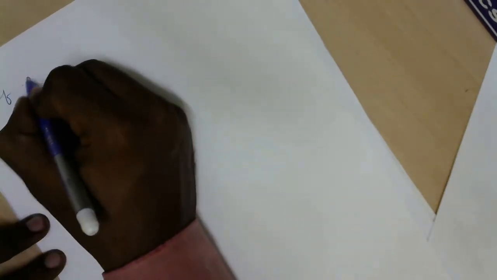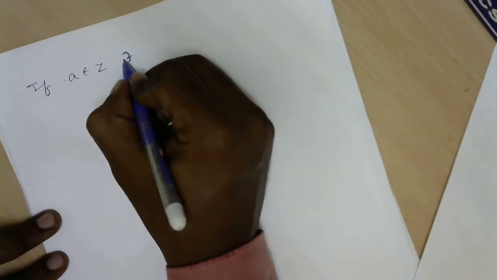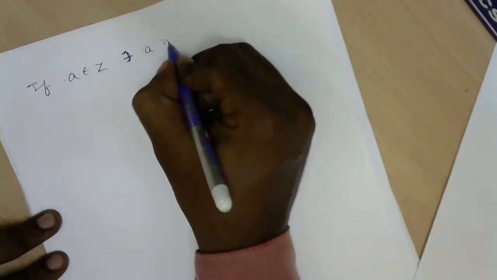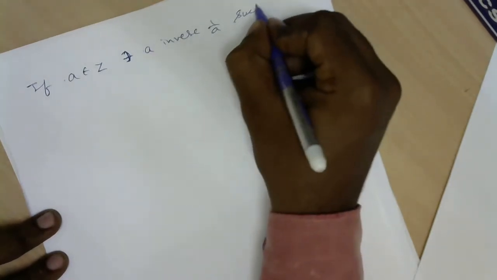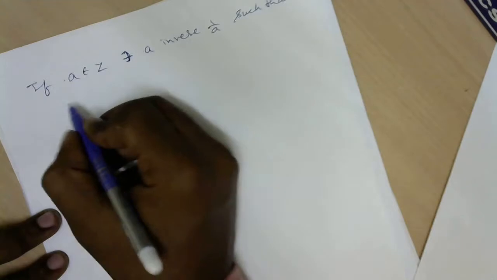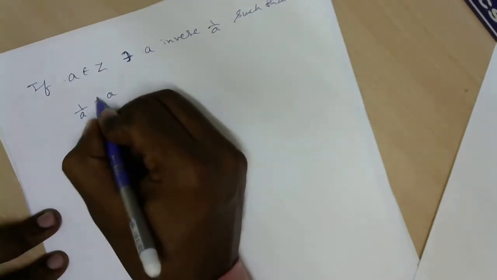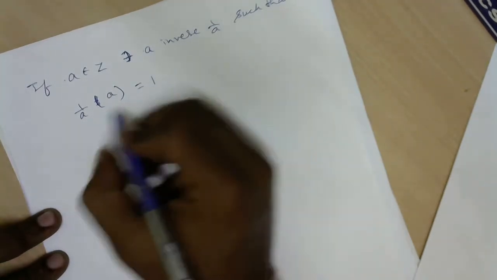If a belongs to Z, there exists an inverse 1 by a such that a into 1 by a equals 1 by a into a equals 1.